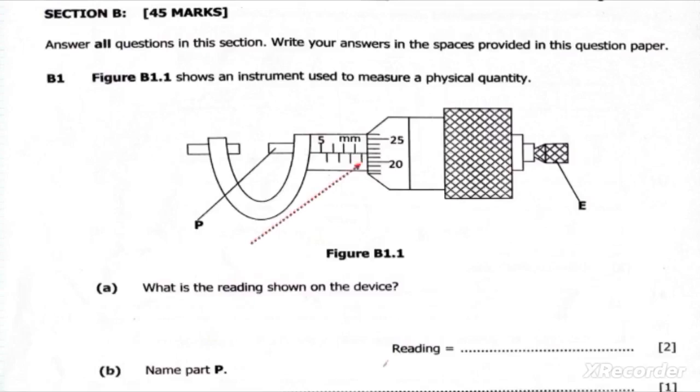So the first thing that we are going to do is to identify the sleeve scale. The sleeve scale before the beginning of the thimble scale is 8.5. Why are we saying 8.5? This is 5.5, 6.5, 7.5, 8.5.